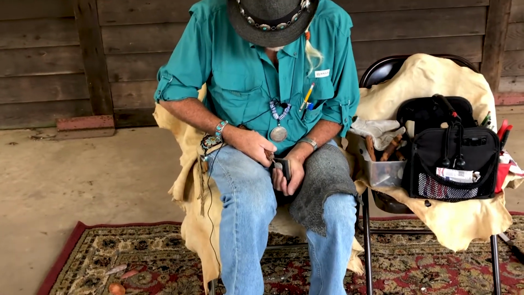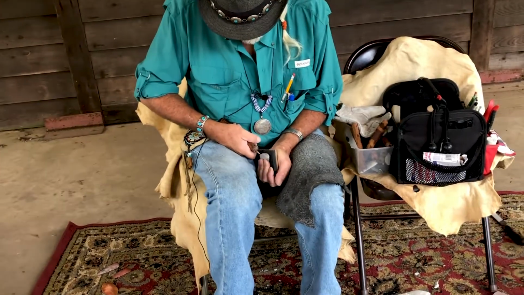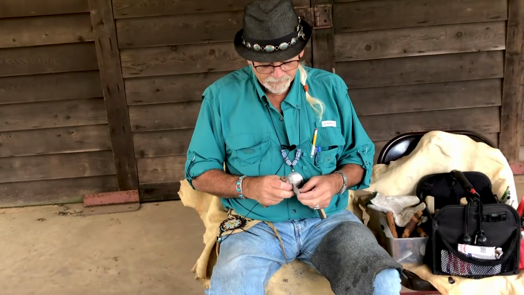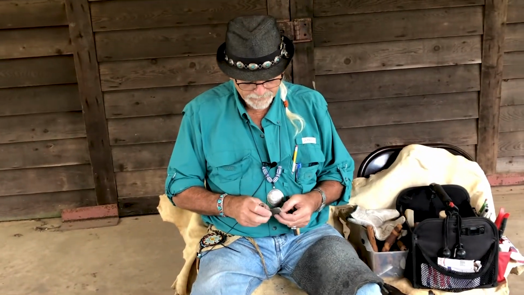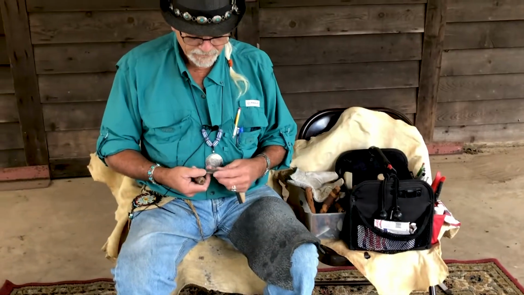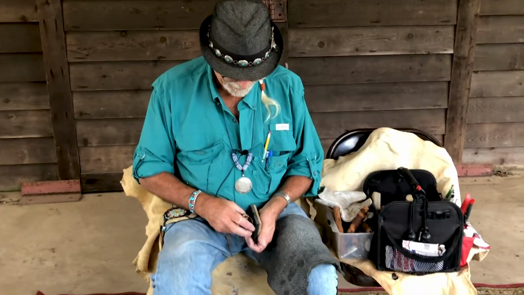I had this big dream one time. I was going to make a bow, make me some arrows, make my arrowheads, and I was going to kill me a deer. But I started making a bow. That was my adventures in bow making.